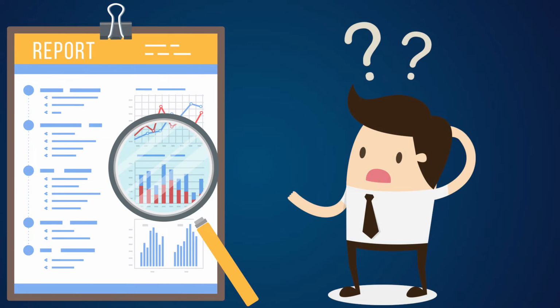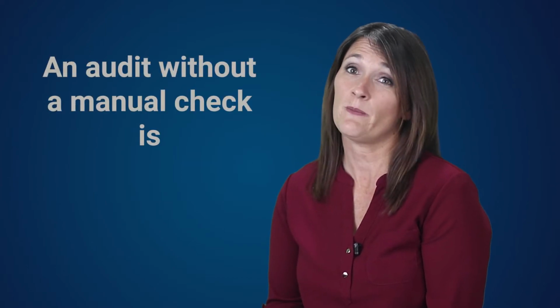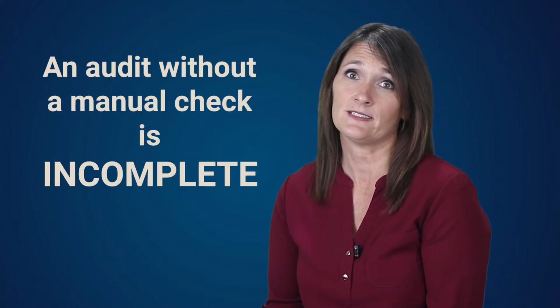Additionally, you have to actually know how to interpret that report, which means you need to understand Section 508 standards and Web Content Accessibility Guidelines. While there are some sophisticated testing tools available, determining accessibility still relies on human analysis. An accessibility audit without a manual check is simply incomplete.